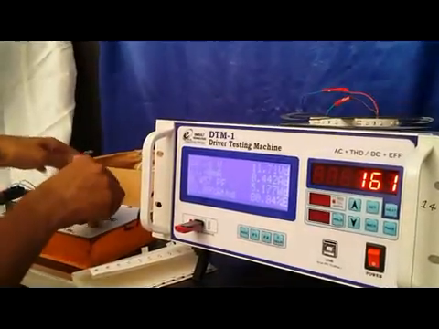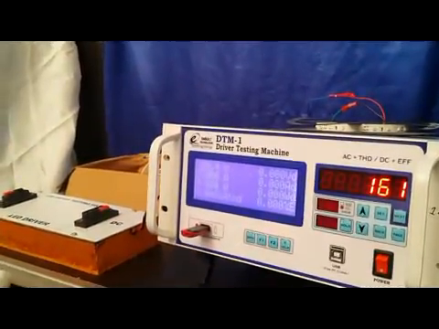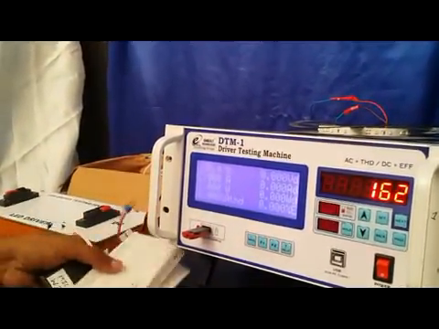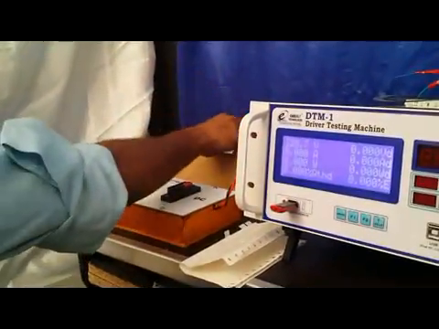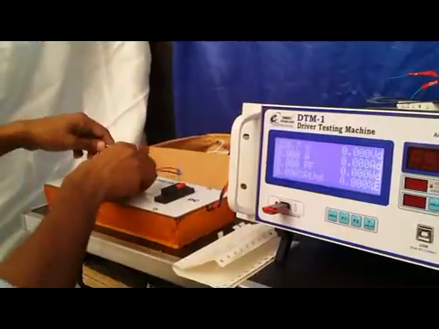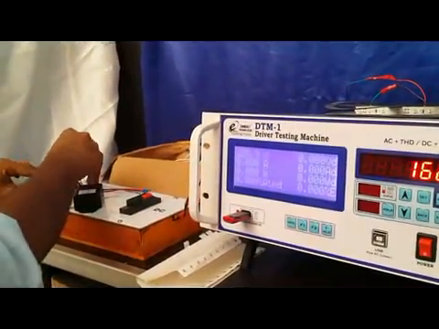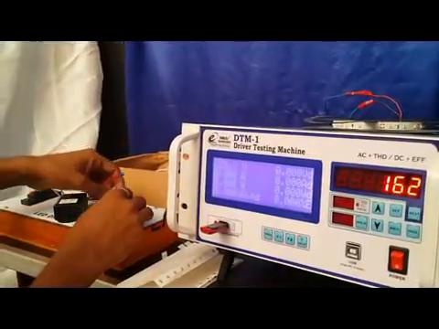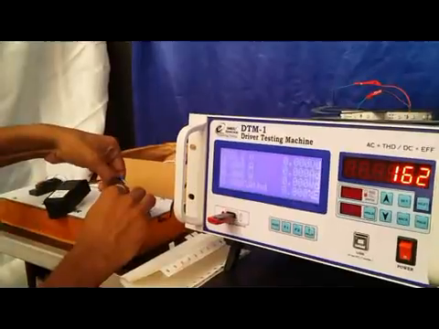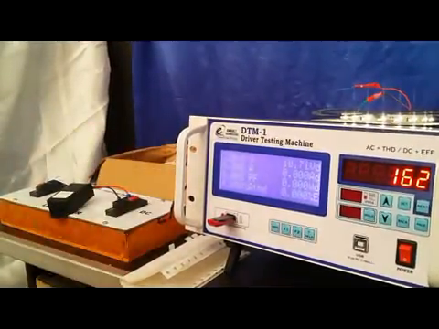Now he is keeping it separately, the 160th one. Now he is inserting the 161st. AC parameters and DC parameters. Now he is connecting the DC connection. So this jig has been made so that the connections can be made easily. Saving, so it has saved the data automatically.